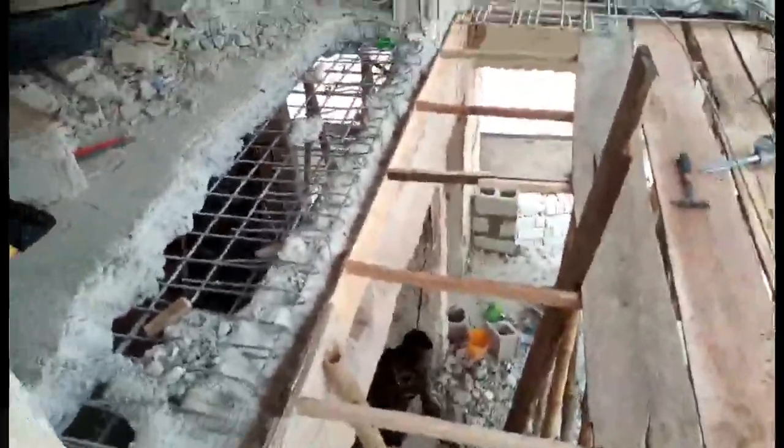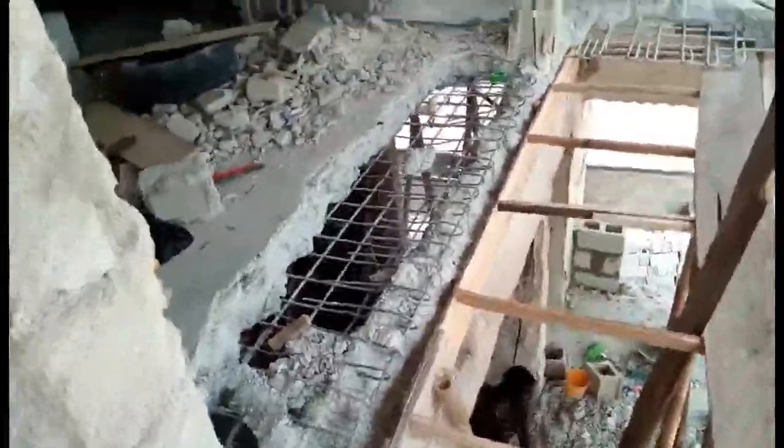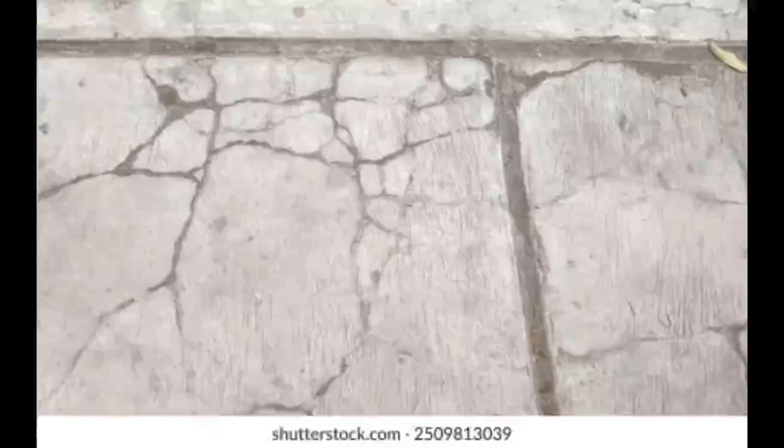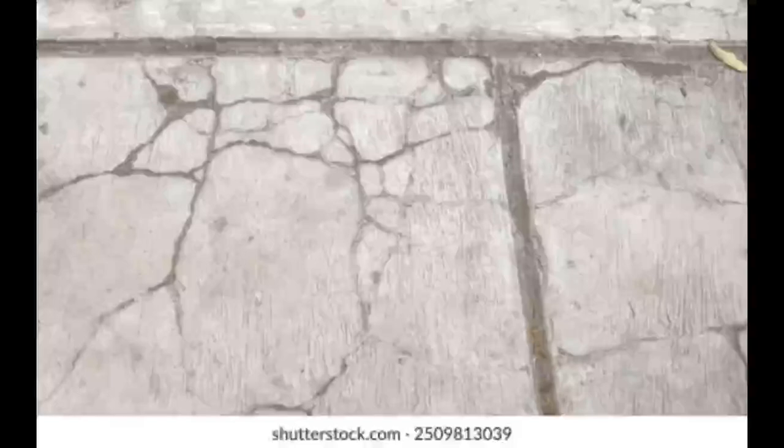The first type of crack we'll be looking at today is the hairline or shrinkage crack. This particular type of crack is very tiny and small in nature. It forms as a result of loss of moisture content during the curing process of concrete. Although it is not a serious type of crack, since it does not actually affect the strength or durability of concrete.